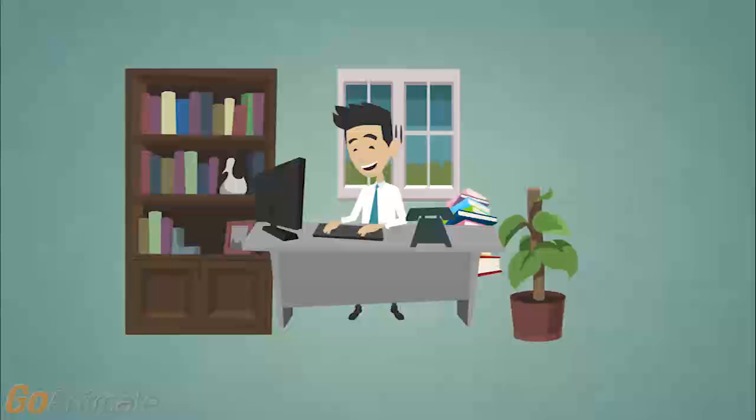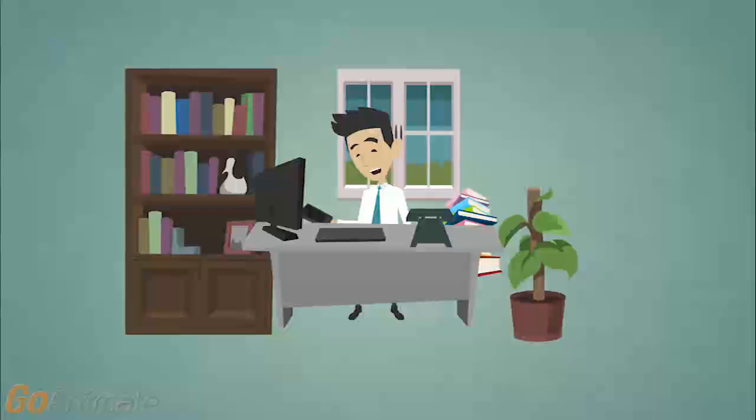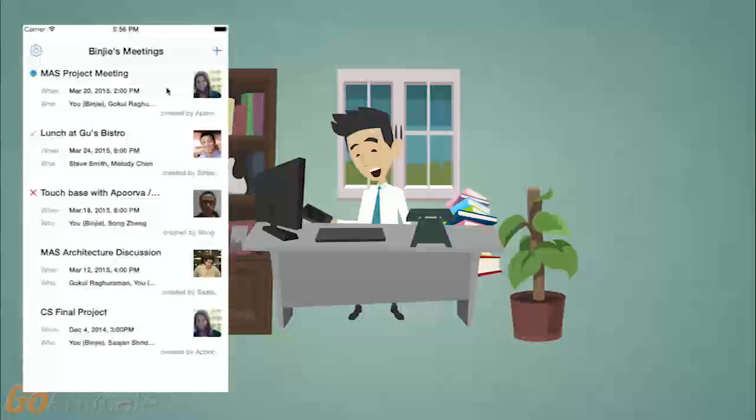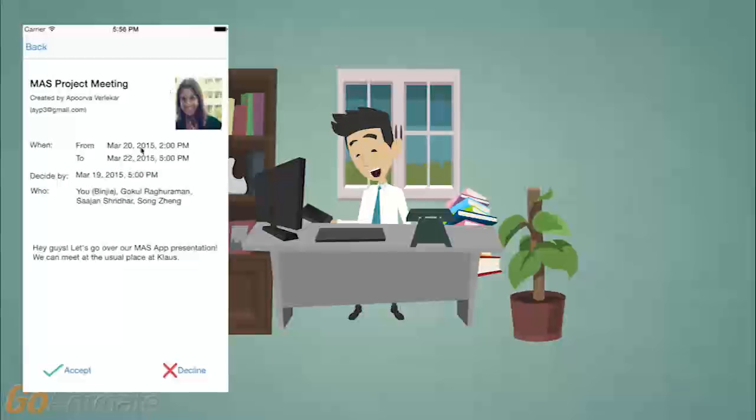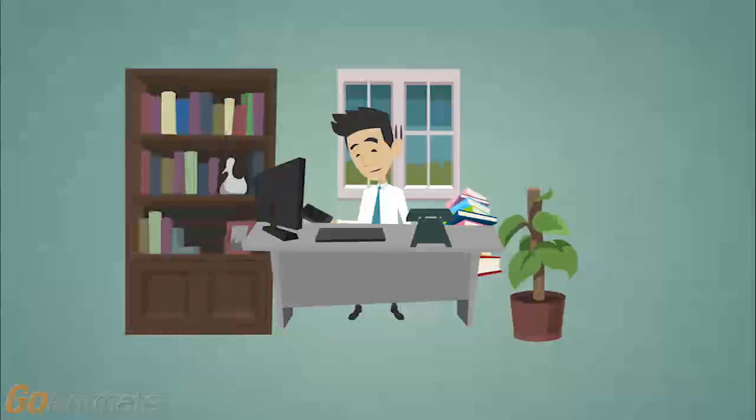Finally, when all of the recipients have gotten the invitation, it appears on their mobile devices. Binjie is one of the invitees and gets such an invitation. Now instead of having to look through all of his calendars for his availability, he just clicks the accept button for the meeting and lets Smart Scheduler do the work for him. Similarly, all the invitees of Apoorva's meeting either accept or decline the invitation.